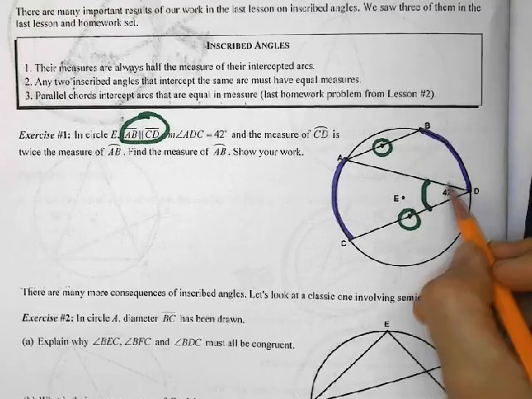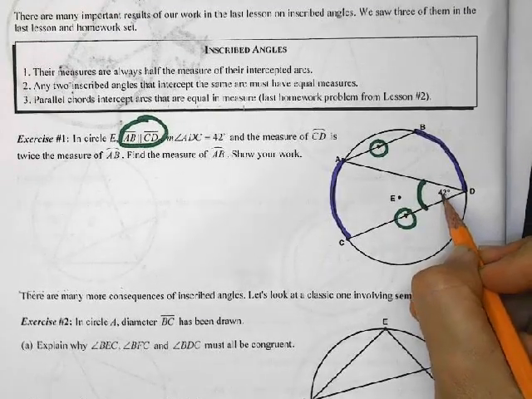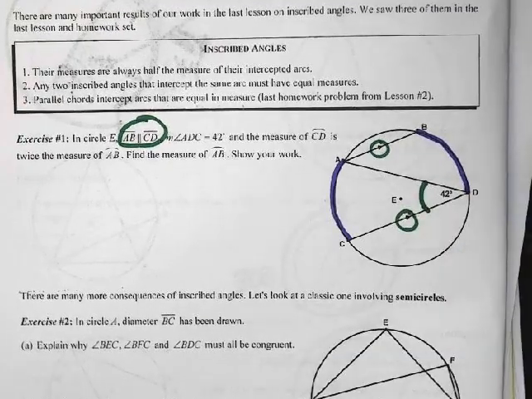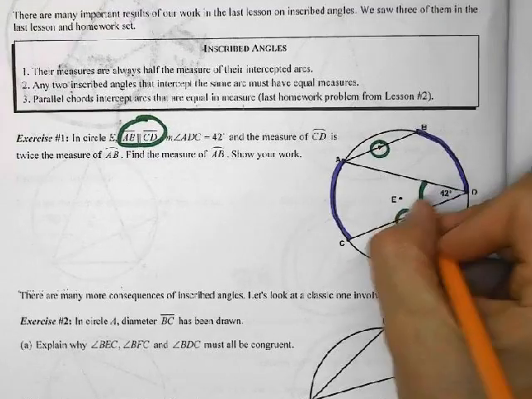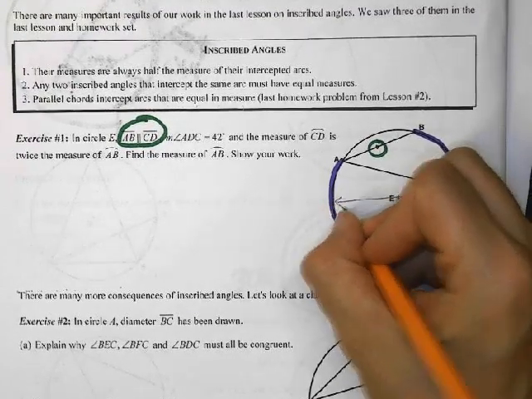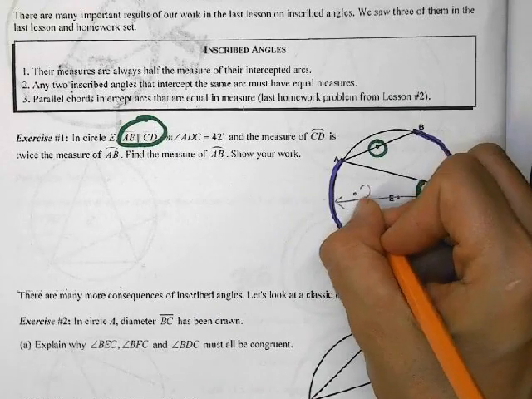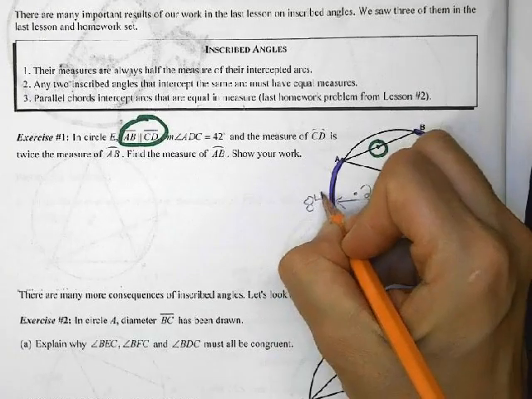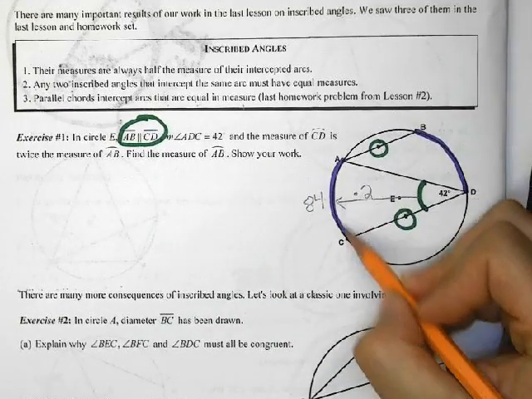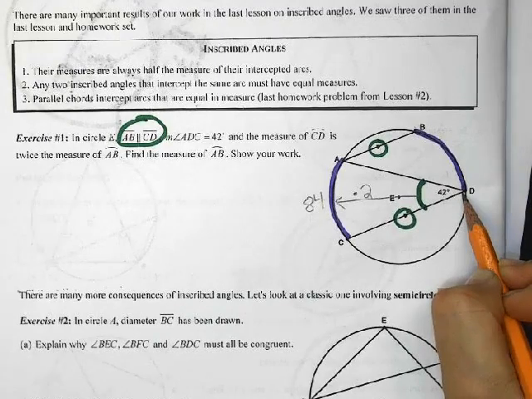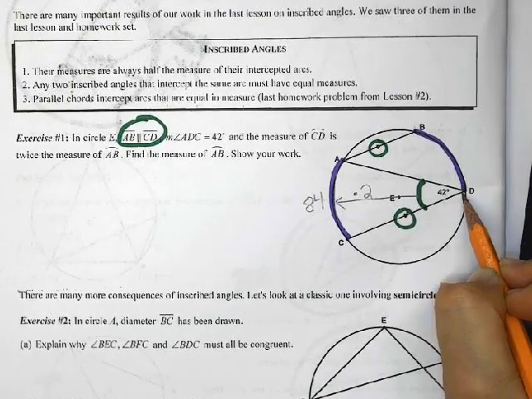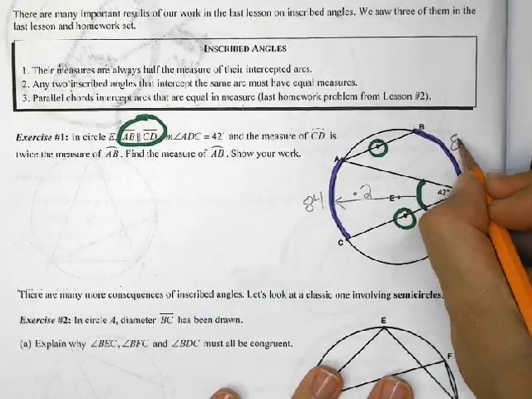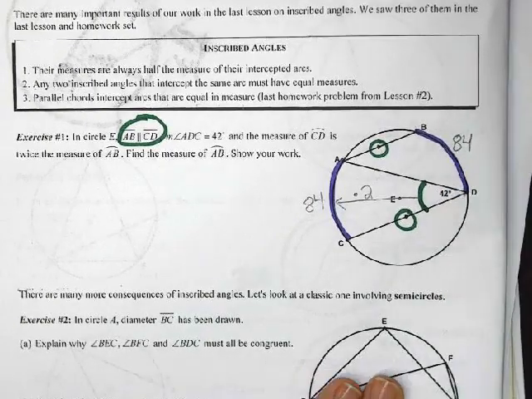Okay. So if this angle right here is 42, how much is this arc? It's 84. Remember, 2 times the angle gives you the arc. So since I'm going from here to the arc, we multiply by 2. So that makes this 84. Now again, this arc and this arc are in between the parallel lines, so they are equal. So this is also 84.